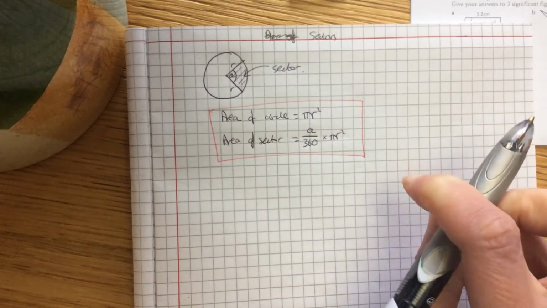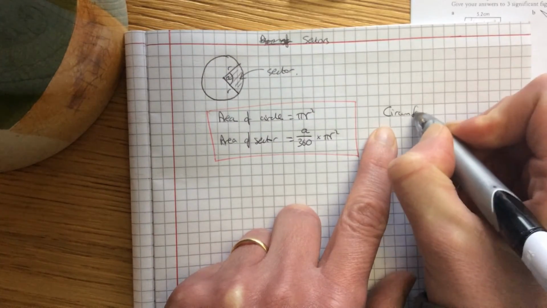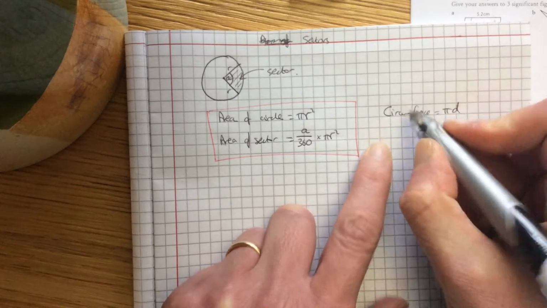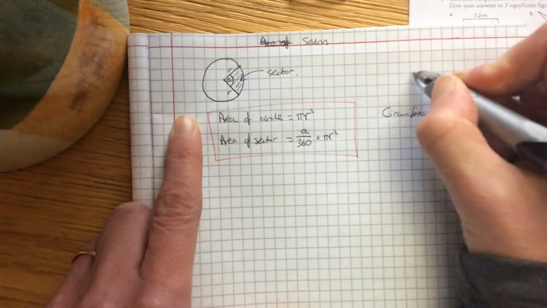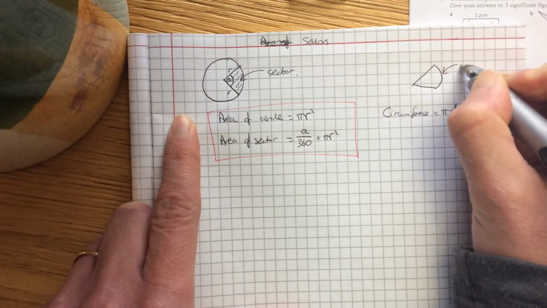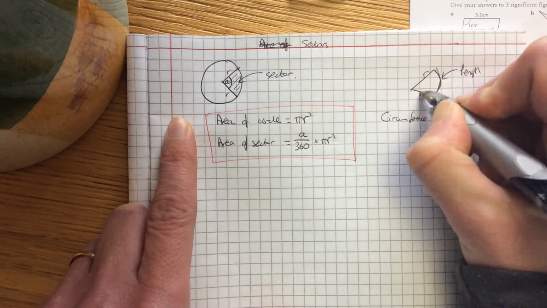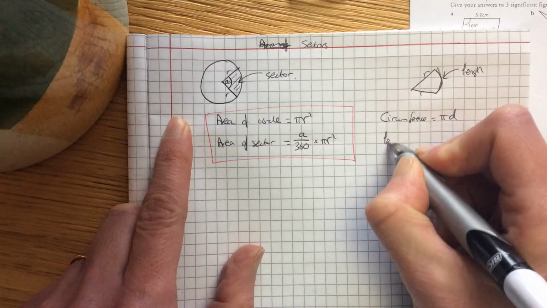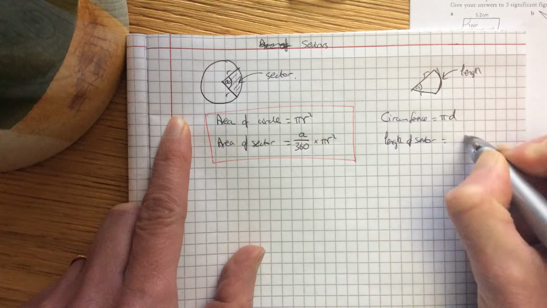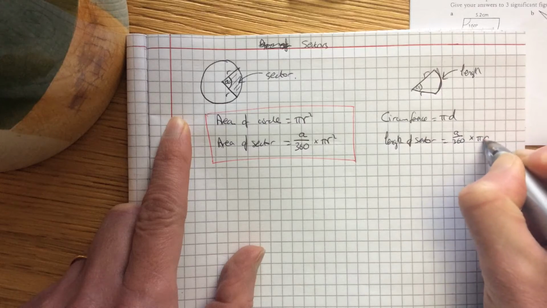Now, also on a circle, if you were asked for the circumference of a circle, it's pi d. Remember CD, so pi d. So in your sector, let's draw this out. There's your sector there, look. And if I want this length, just that curved bit there, that's your radii. So the length of a sector is whatever fraction of the circle you have, so it's A degrees out of 360 times pi d.